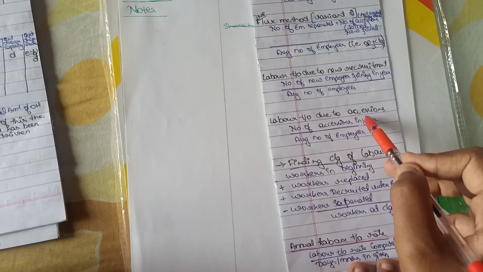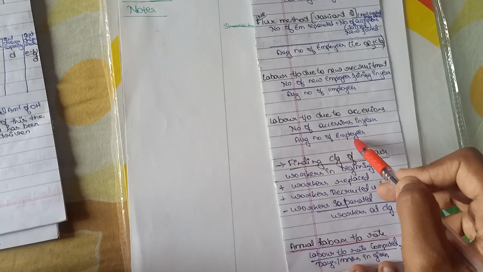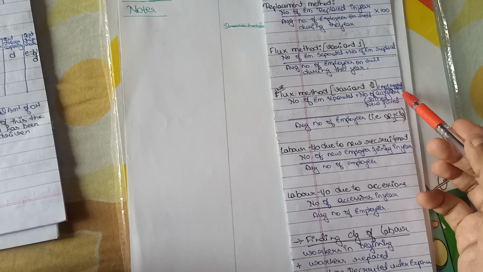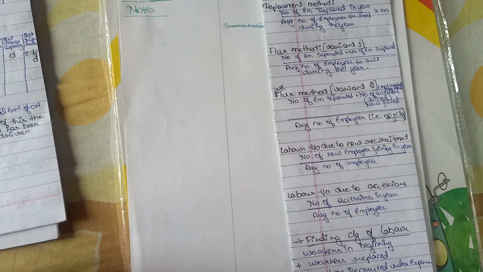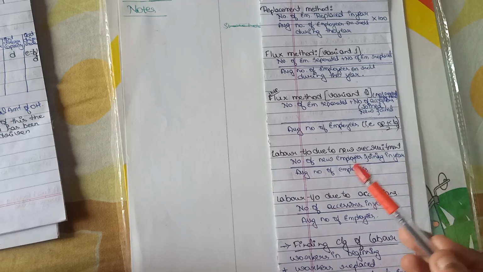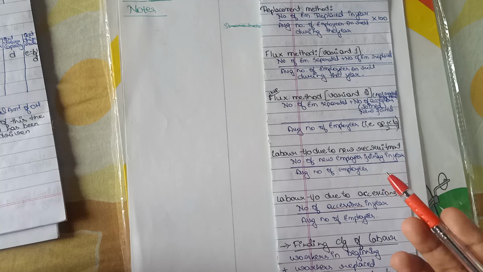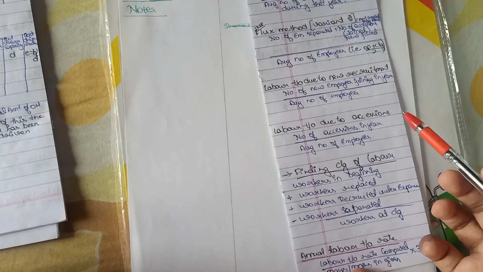Labor turnover due to accessions, number of accessions in year, divided by average number of employees. Accessions means we already saw here, not replaced, only new or joined. They are not replacing the one in place of other, but they are getting the work from new people, like new jobs are assigned to new people.